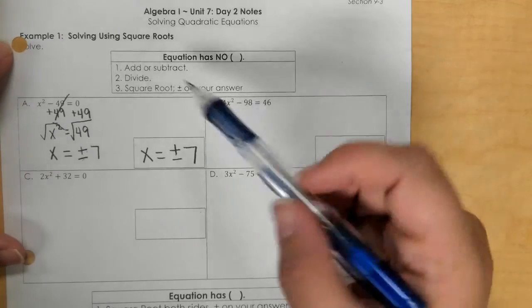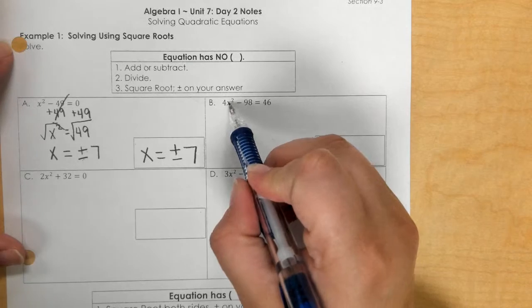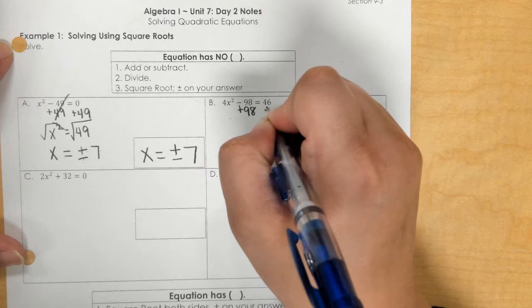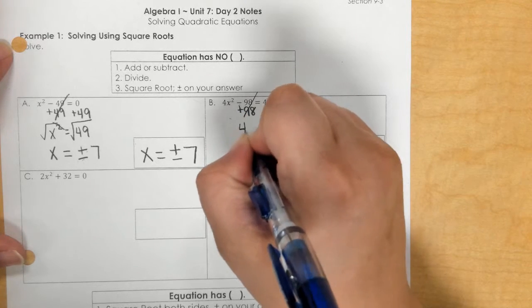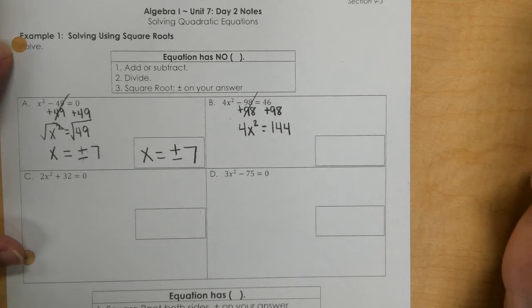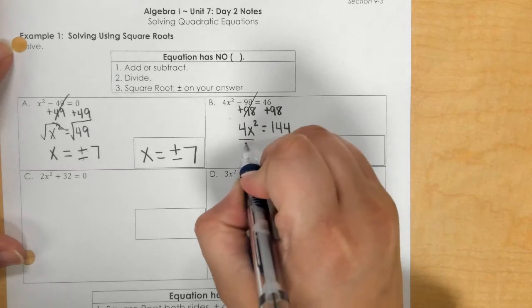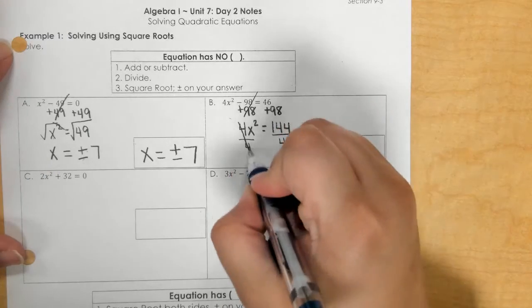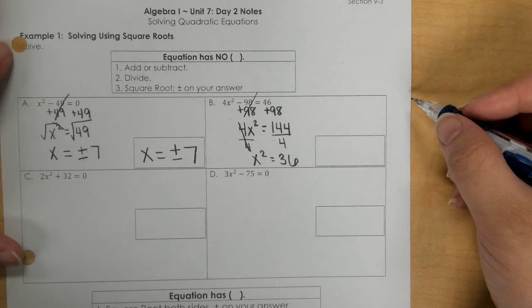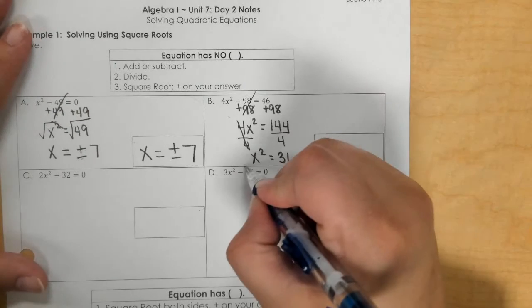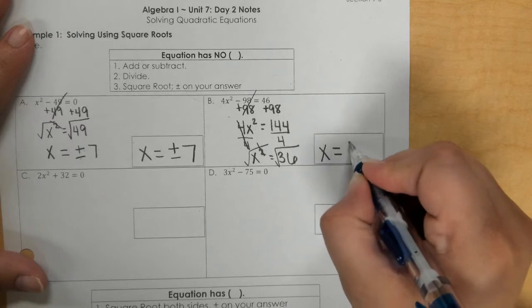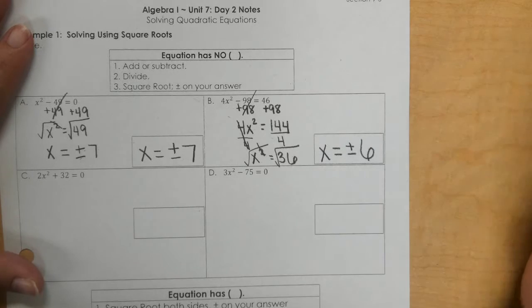Alright, so for part B, same steps. 1, add or subtract. So to get this x by itself, I need to add or subtract the 98. So 4x squared equals 144. Then I divide both sides by 4. Step 2. And we get 36. The last step says that you need to square root both sides. Okay, so the square root of 36 is 6. And we have to have plus or minus on our answer.